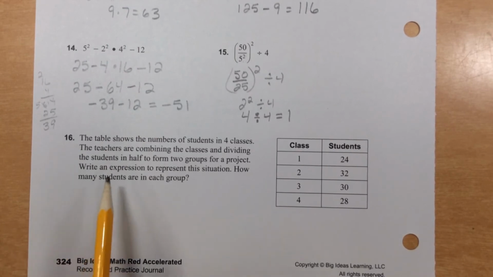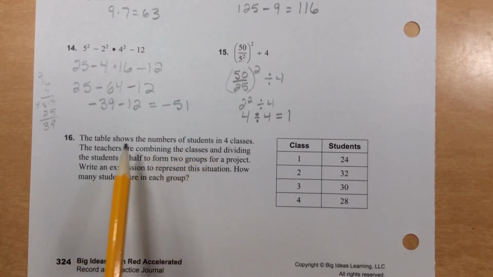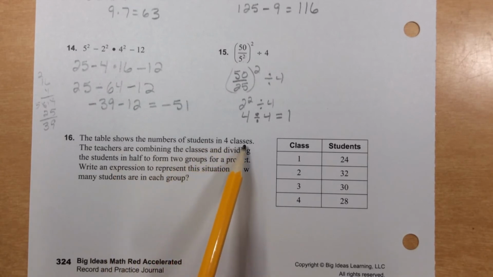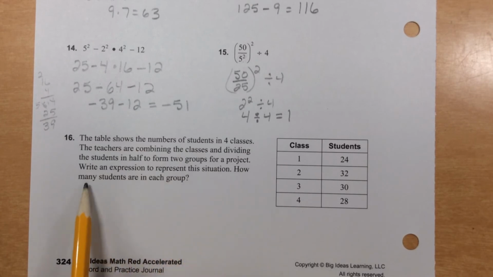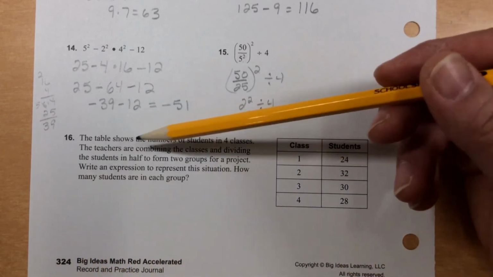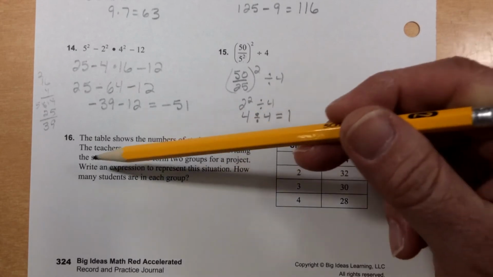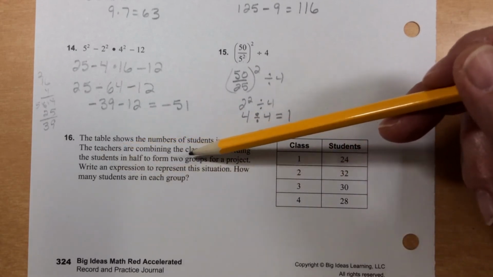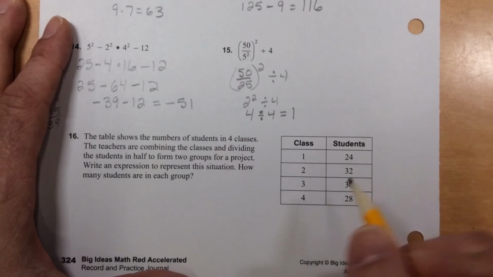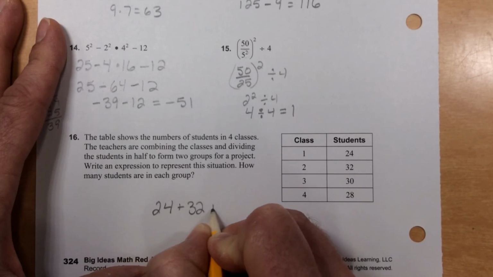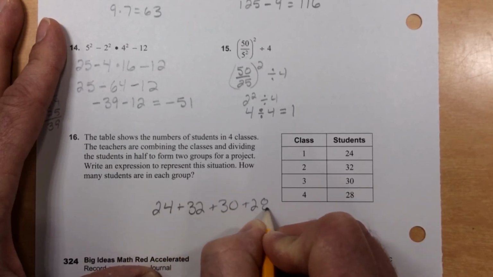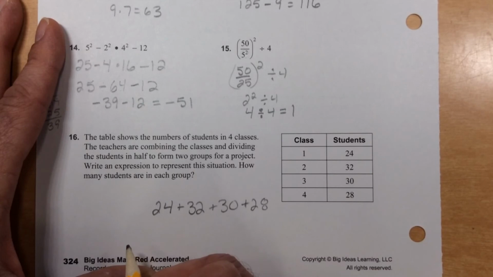Lastly, the table shows the numbers of students in 4 classes. The teachers are combining the classes and dividing the students in half to form 2 groups for a project. Write an expression to represent this situation. How many students are in each group? So the first thing we have to do is add all of these. So 24 plus 32 plus 30 plus 28. And we want to divide that sum by 2.